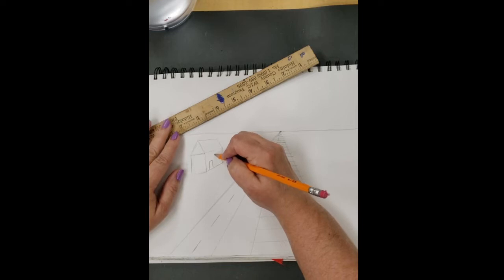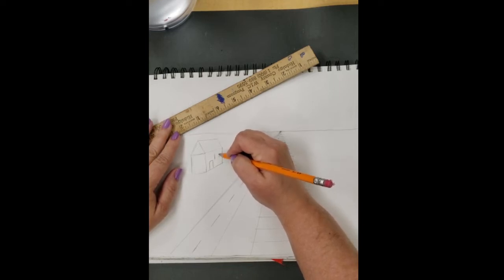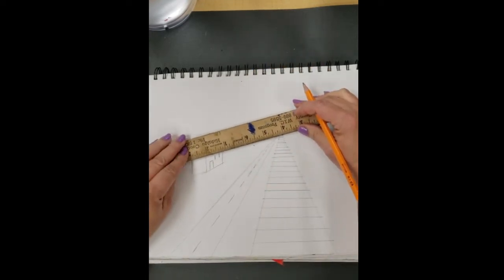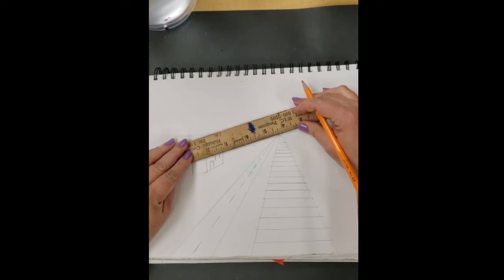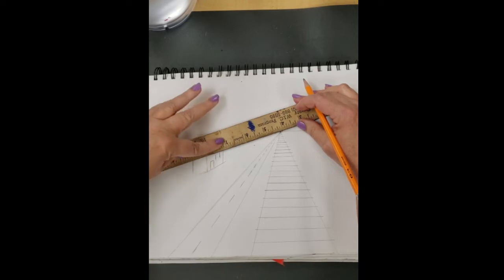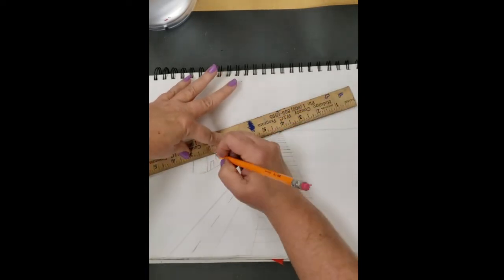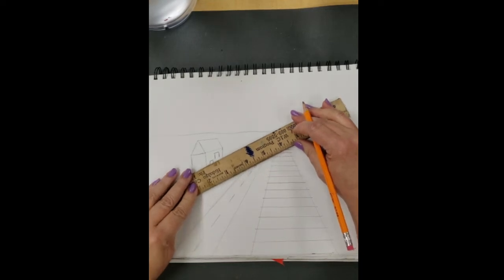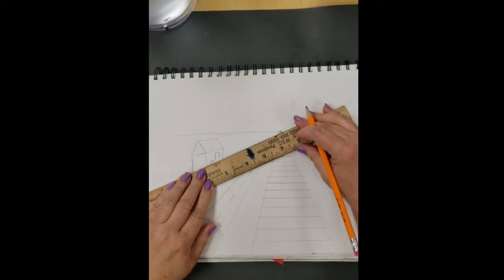And add windows here. Again, it'll have vertical lines that are parallel with here, but the top and the bottom of the window, we want it to line up with the vanishing point. So you have to get that ruler or straight edge and put it there, especially if this is new to you.